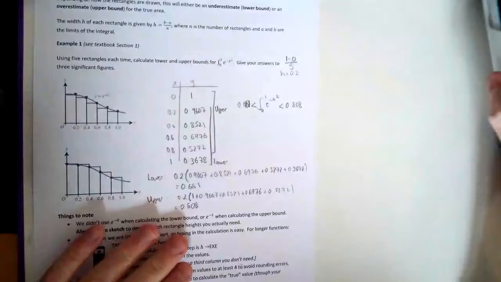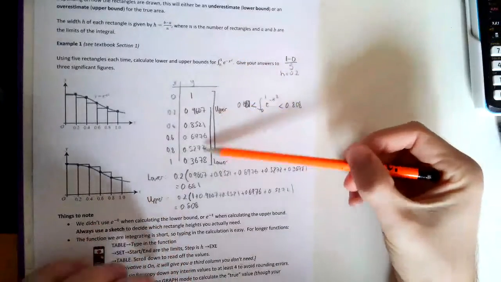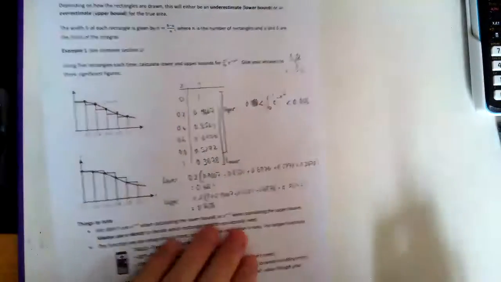Yeah, the thing you have to remember is to find which of these numbers do you ignore for the upper, and which one do you ignore for the lower. So let's try another one.